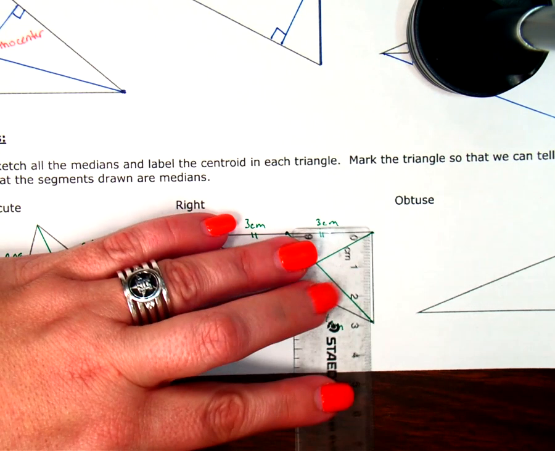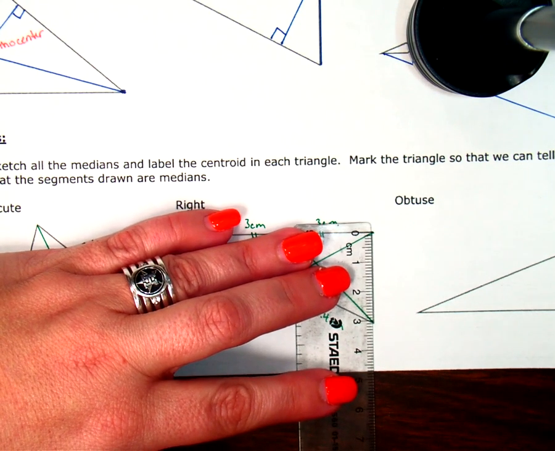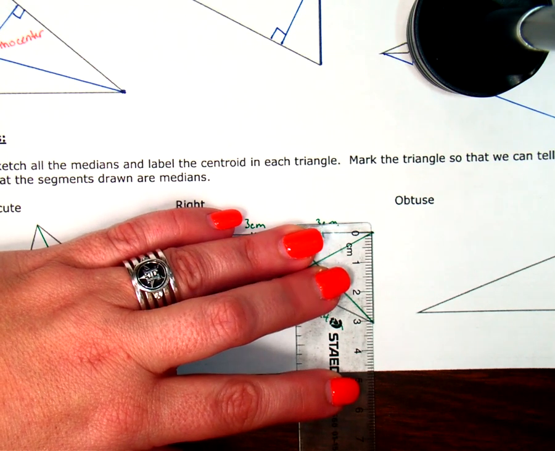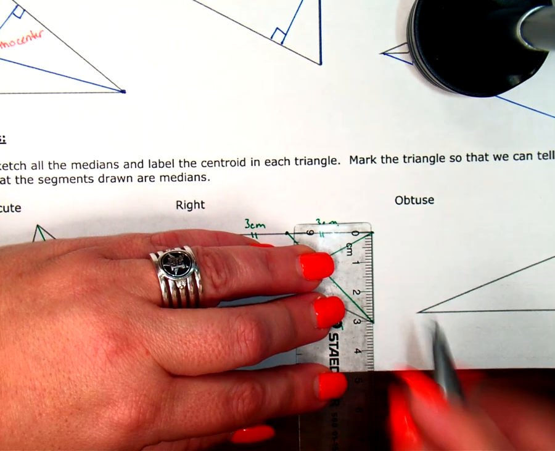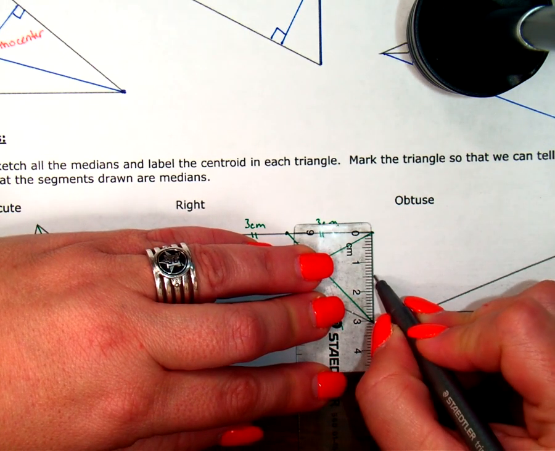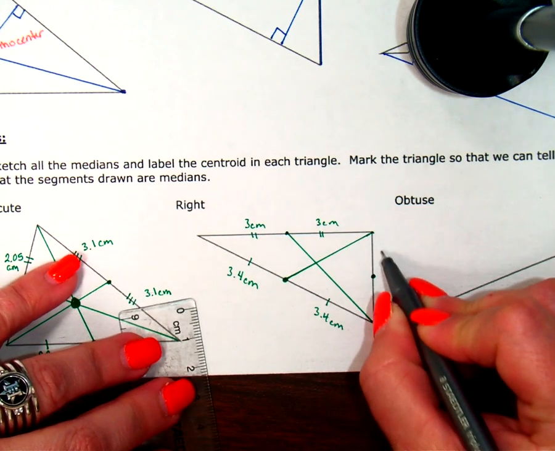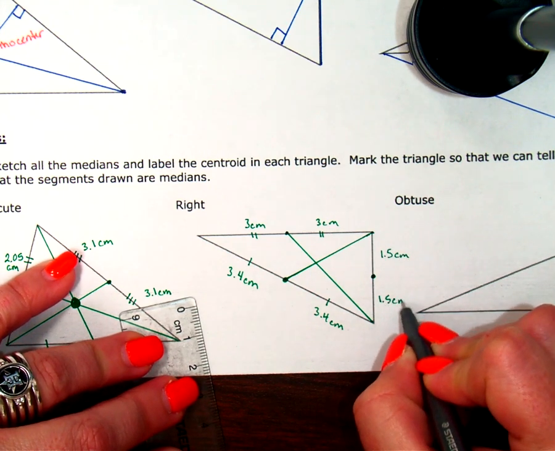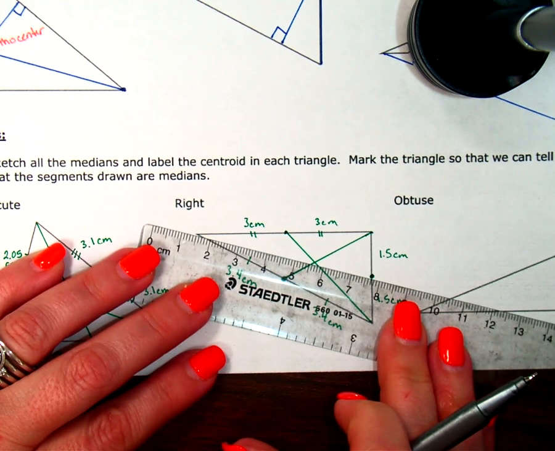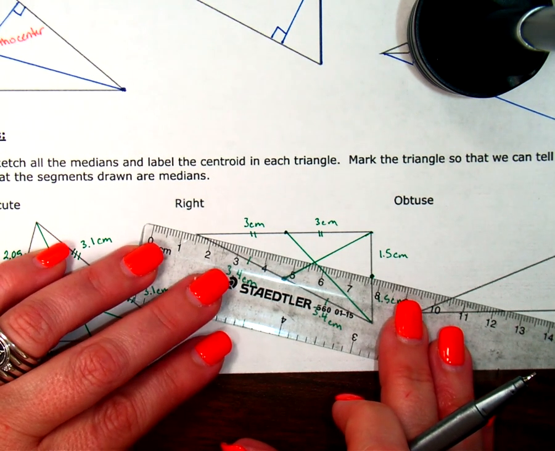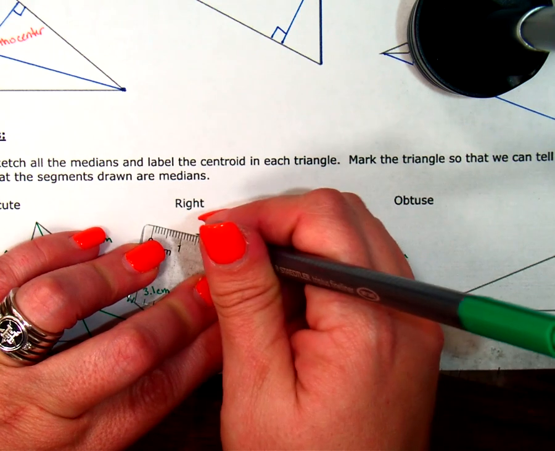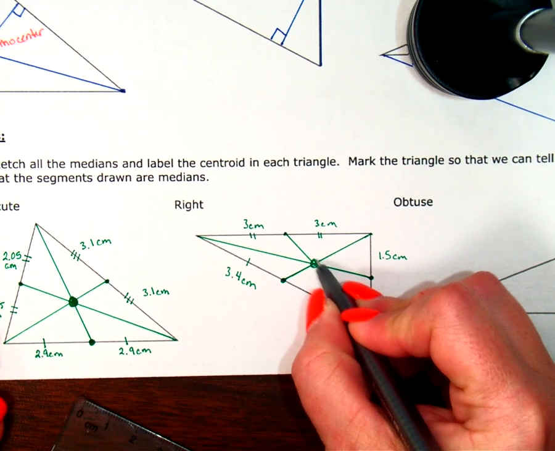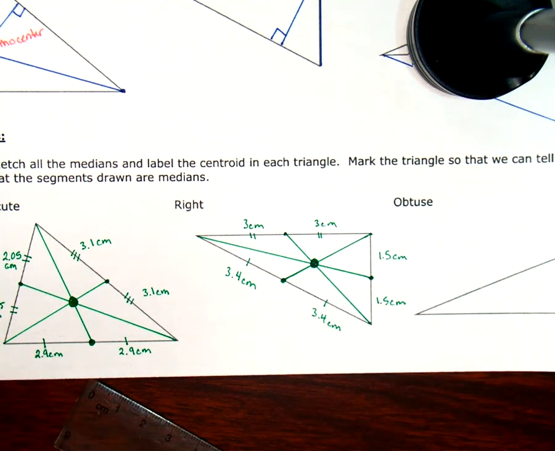And then my last side, when I measure my last side, it is about 3.1, somewhere in there, so it's going to be about 1.5-ish. We'll see how well it turns out. 1.5 centimeters, 1.5 centimeters. And when I connect, I should intersect right at the same exact spot to make my centroid. Right there is my centroid.